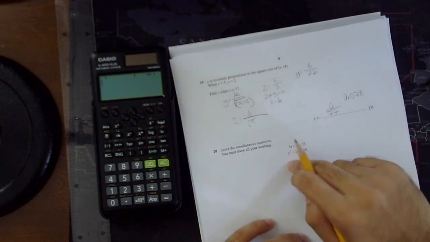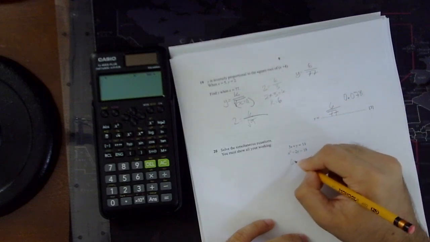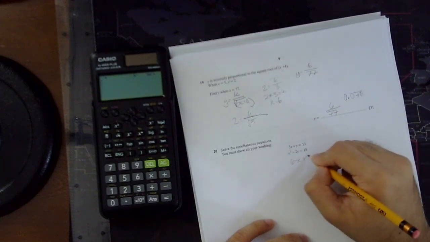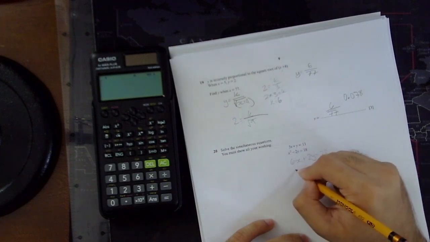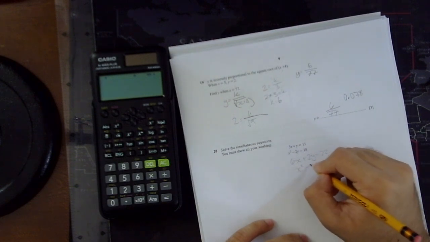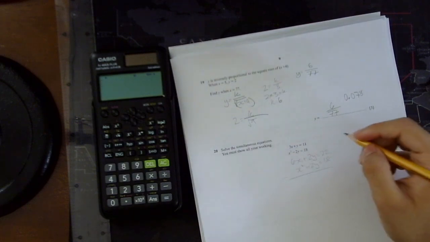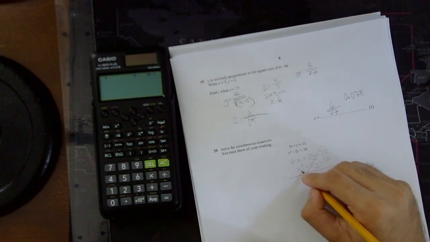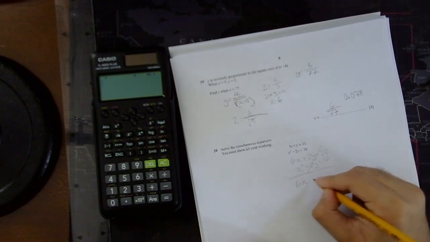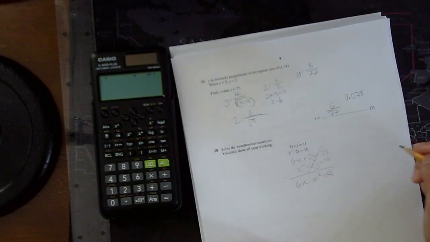Alright, anyway, simultaneous equations. There is an x squared there. Okay, that's interesting. Alright, anyway. 6x plus 2y equals 22, and then x squared minus 2y is equal to 18. So subtract those, and I will cancel that. 6x minus x squared is equal to 4.